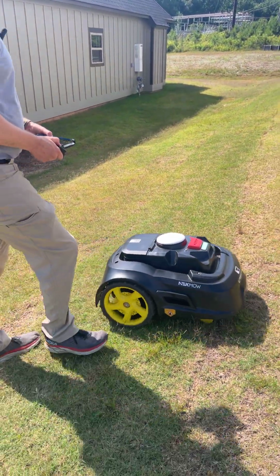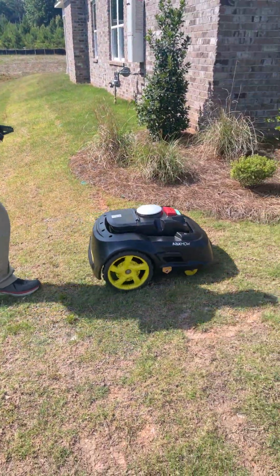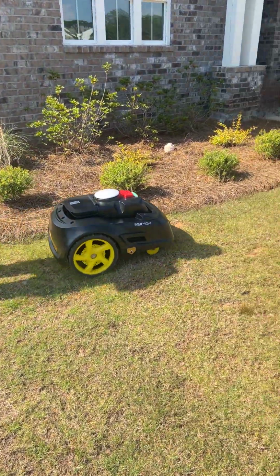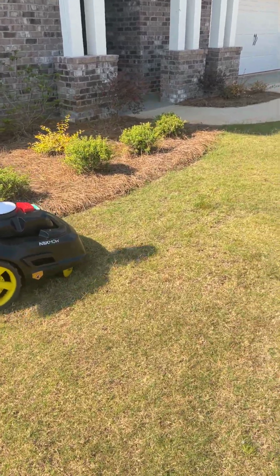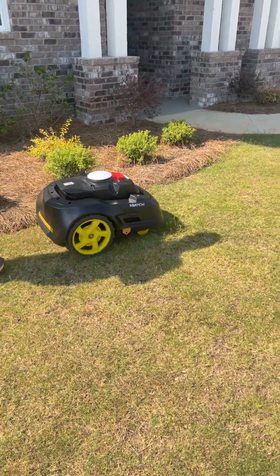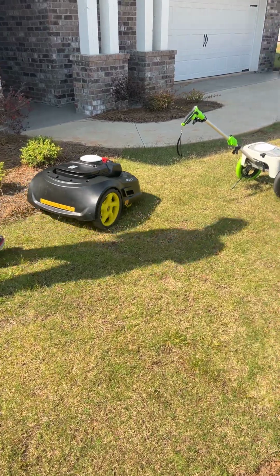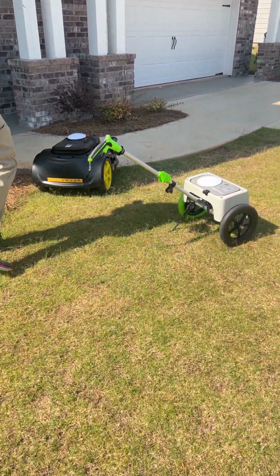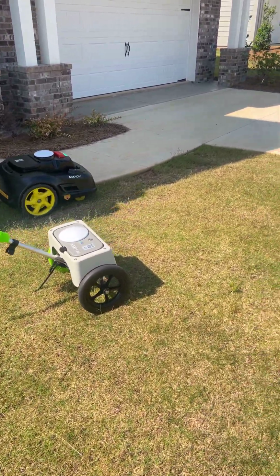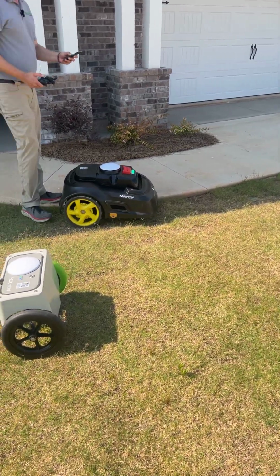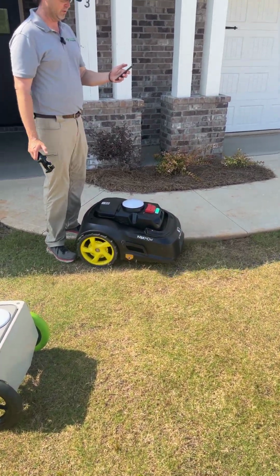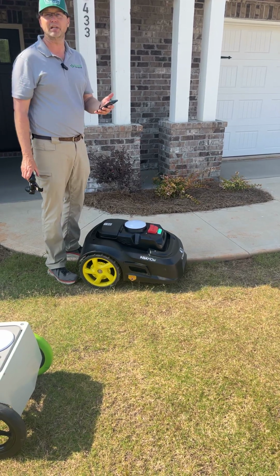It's going to map out the front yard. In this case, I could map out the entire yard if I wanted to, but right now, since this is just a demonstration, we're just going to do a smaller area. At that point in time, I look back at my phone, and I can click Charting Complete.